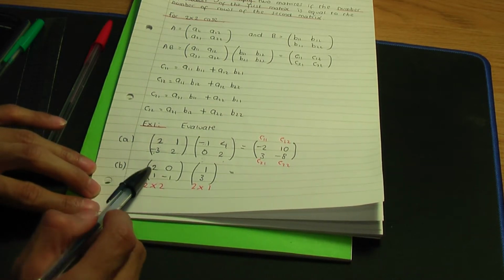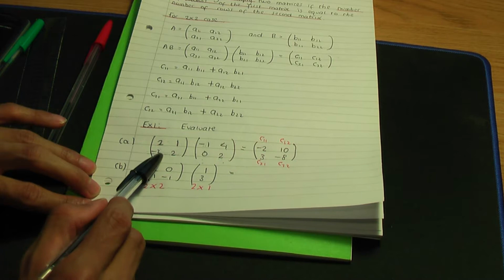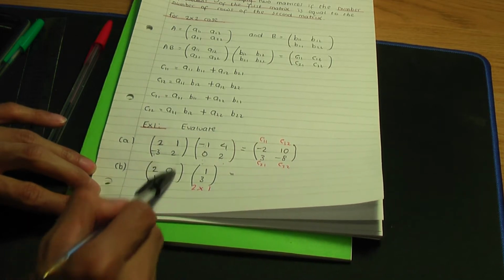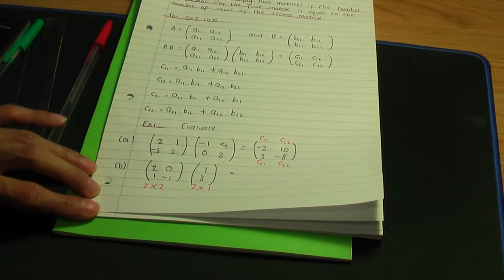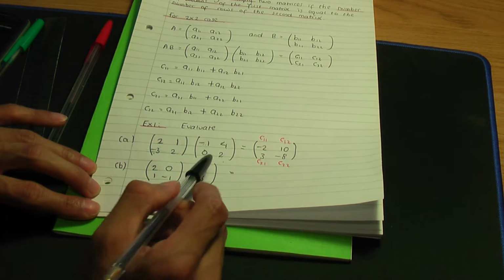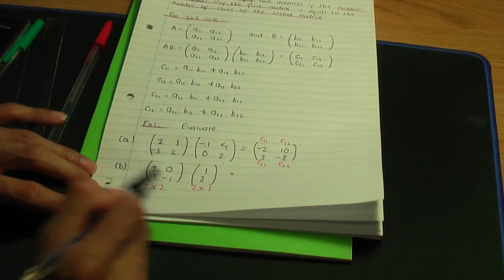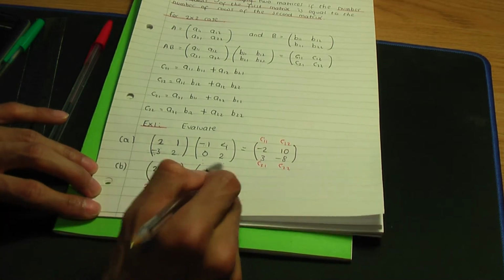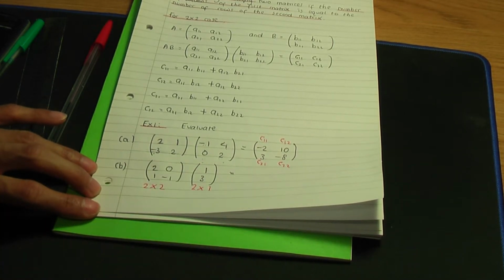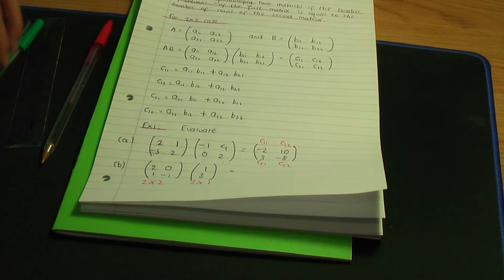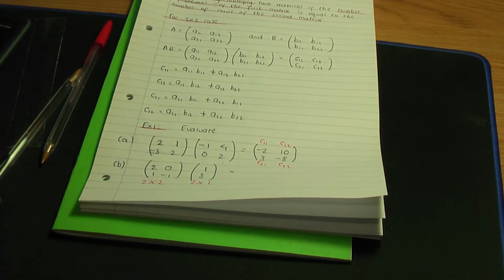The number of columns of the first matrix is 2. The number of rows of the second matrix is 2. Since the number of columns of the first is equal to the number of rows of the second, I can multiply. But let me show you this trick.